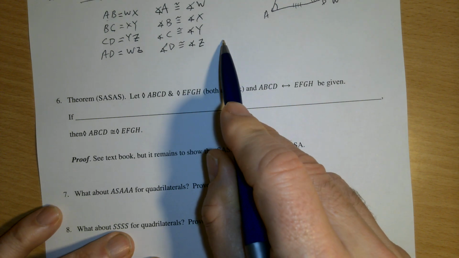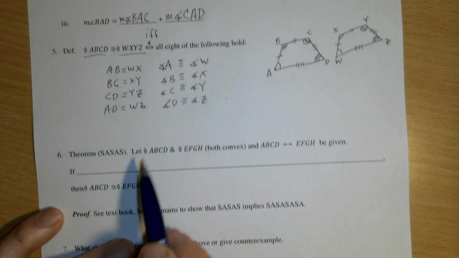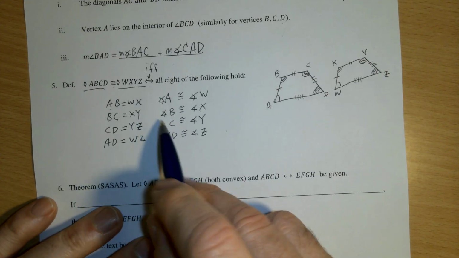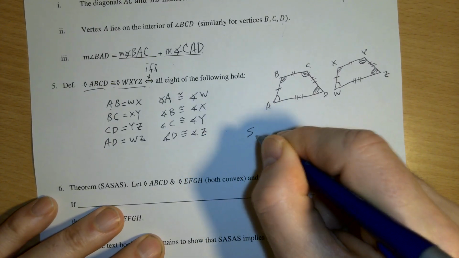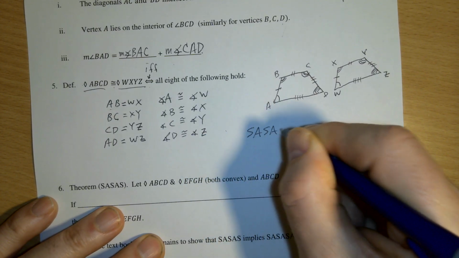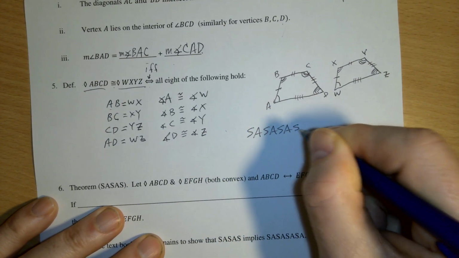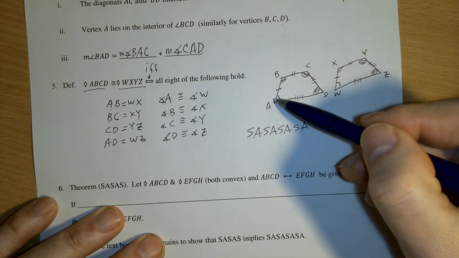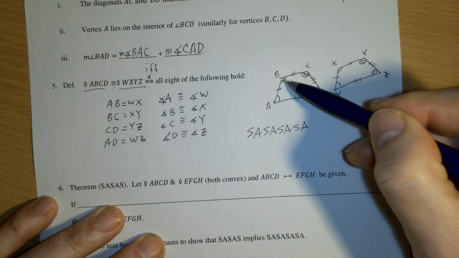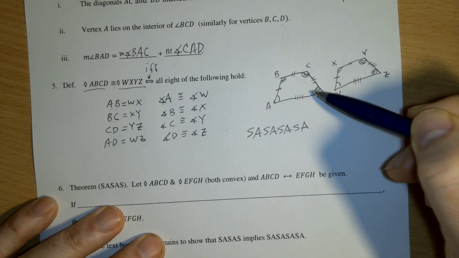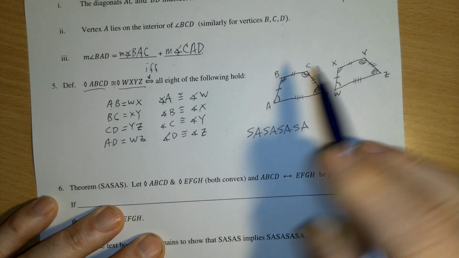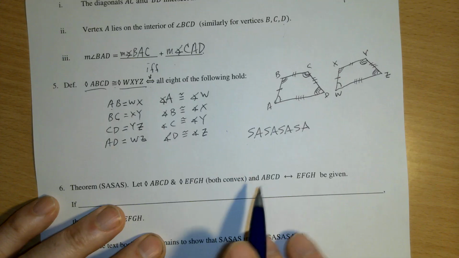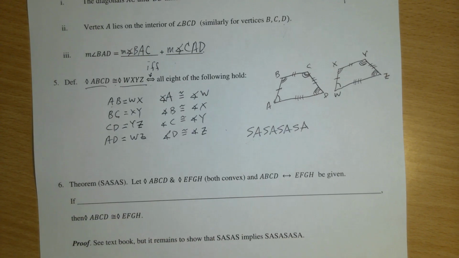Okay, notice that what we have up here, before I go to the theorem, we basically have side, angle, side, angle, side, angle, side, angle. 8 different properties. We had a side, AB. If those are all congruent, then the two quadrilaterals are congruent.